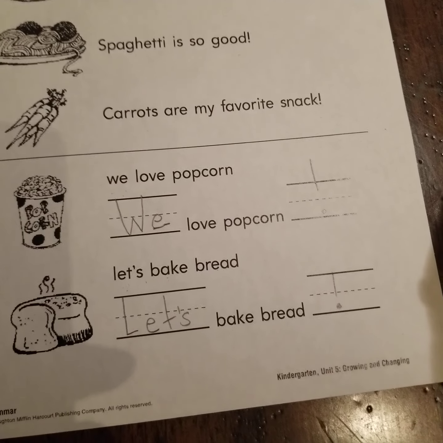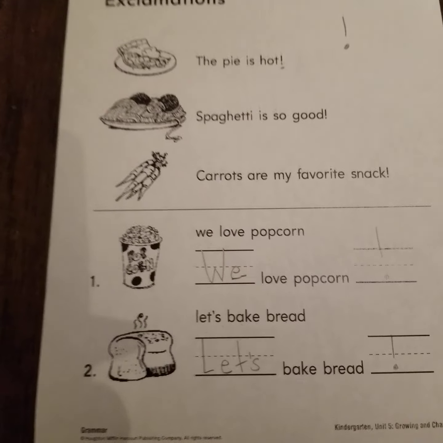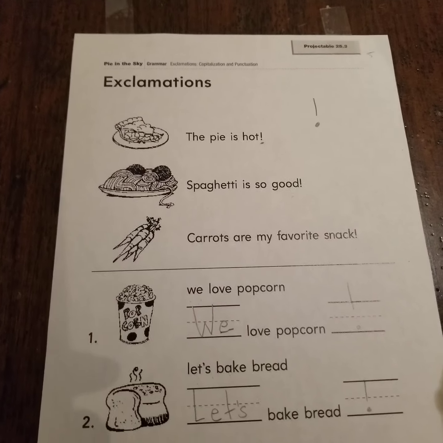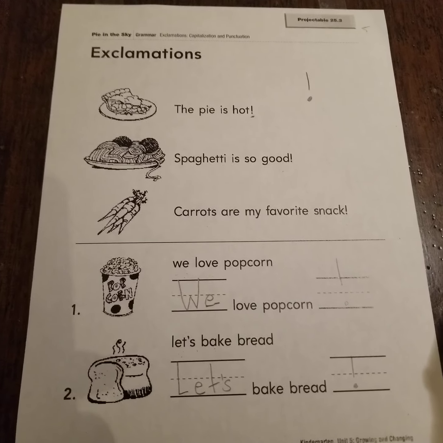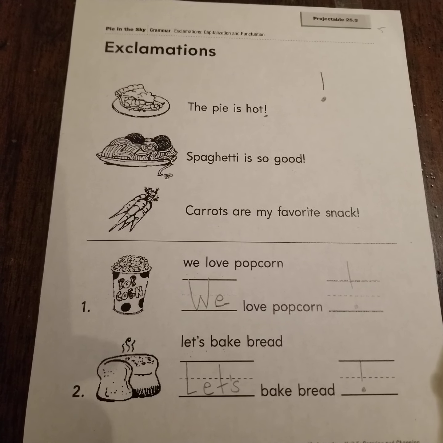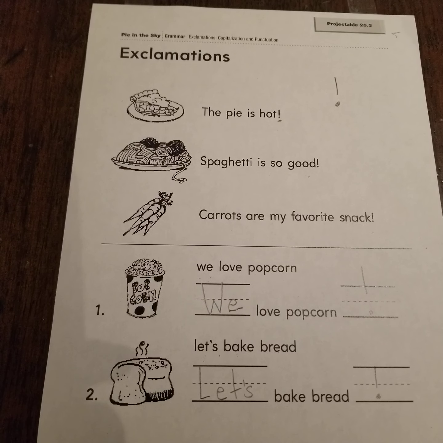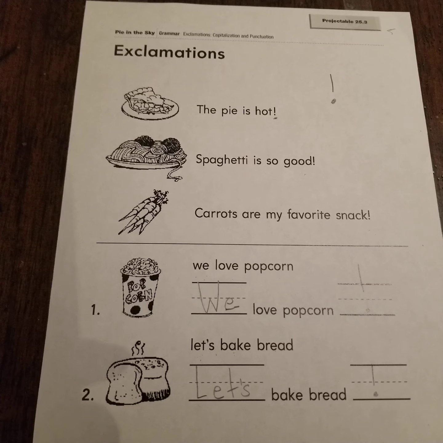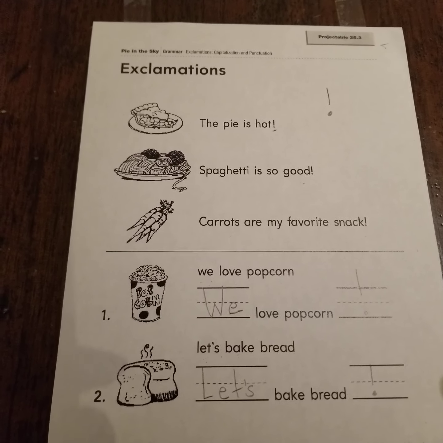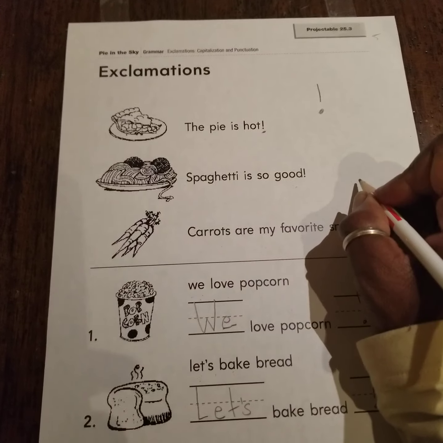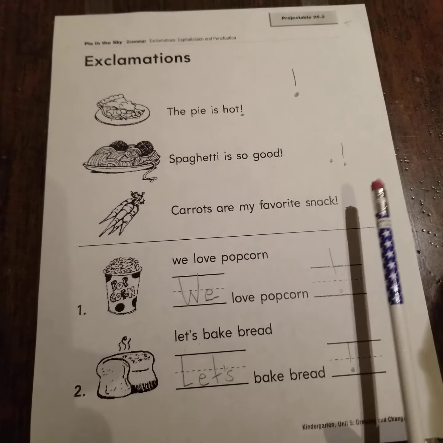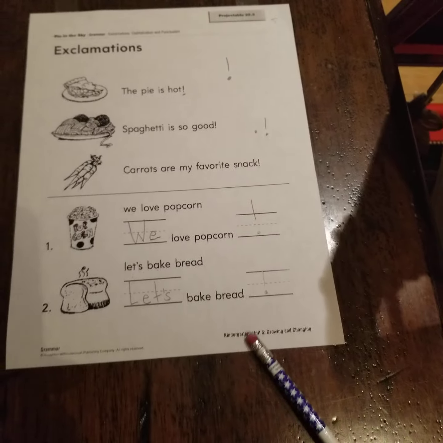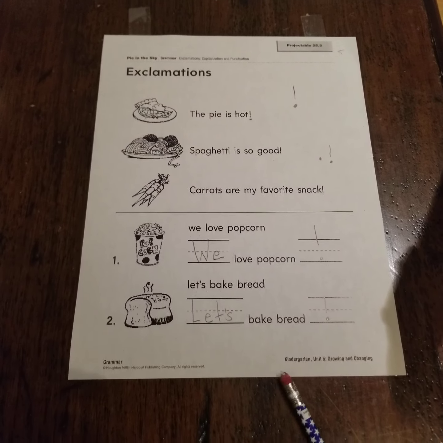All right, so that's what we know about exclamations. We use it when we really mean something or we are shouting something. And also, we want to make sure that we have capitalization when we use our sentences. And we can end it in a period or we can end it in an exclamation. And we use exclamation when we really mean it or we're shouting.